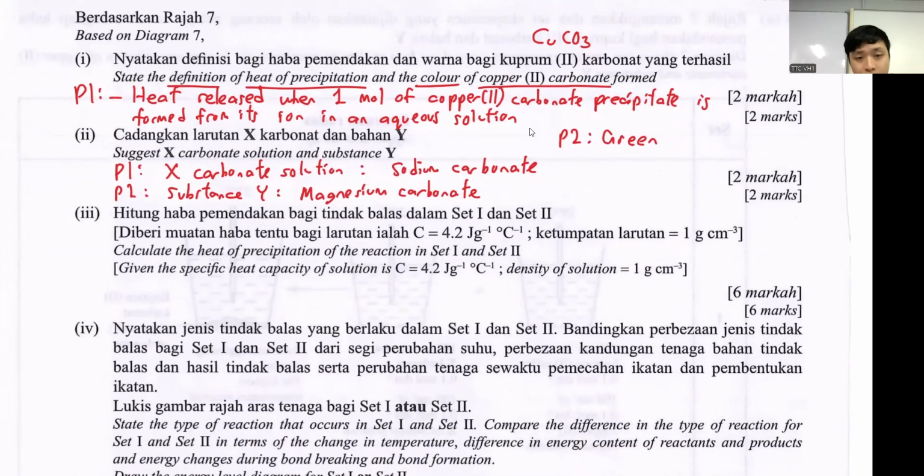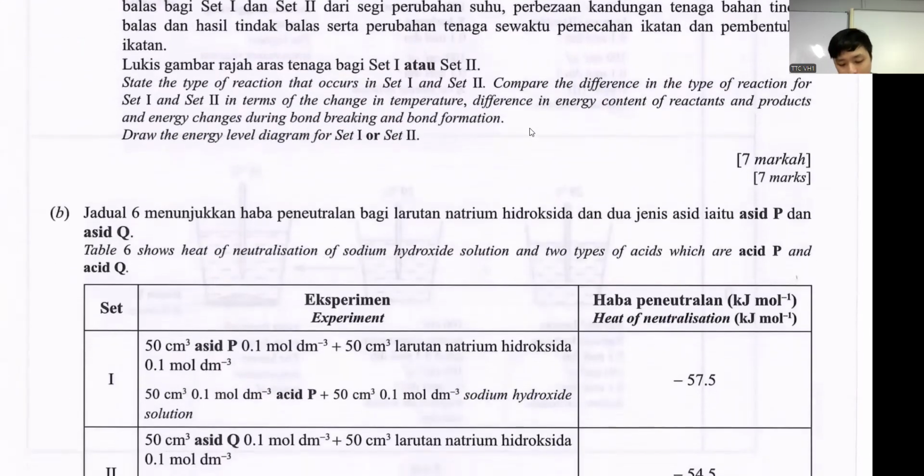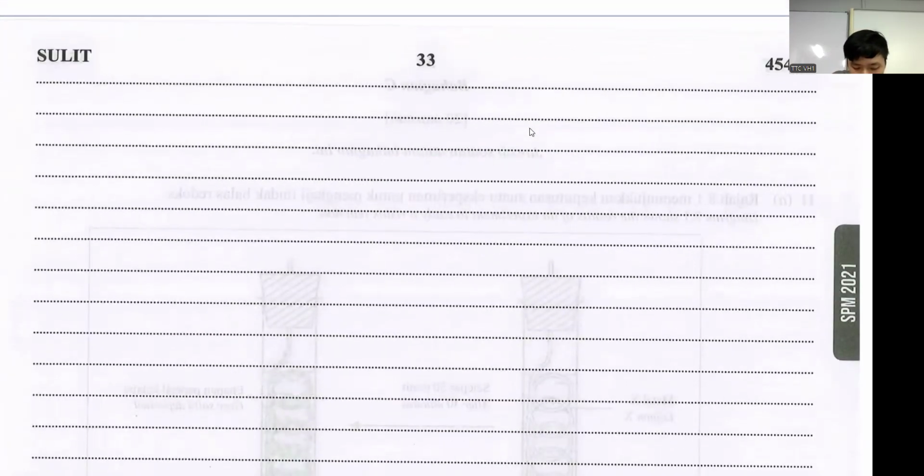Calculate the heat of precipitation for the reaction in set 1 and set 2, 6 marks. It means each set gets 3 marks. To find delta H, delta H equals Q per mole. You have Q equals mc theta, and mole equals MV over 1000. So each set gets 3 marks. So I do it here. Not 10B, 10A3. So point 1, I do set 1 first.